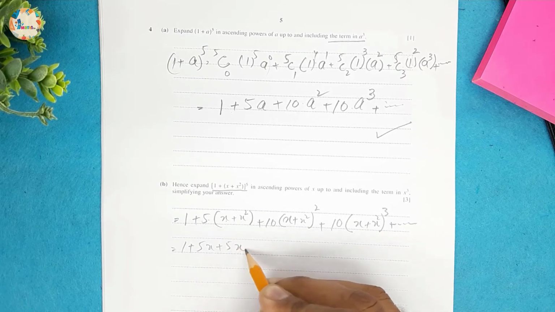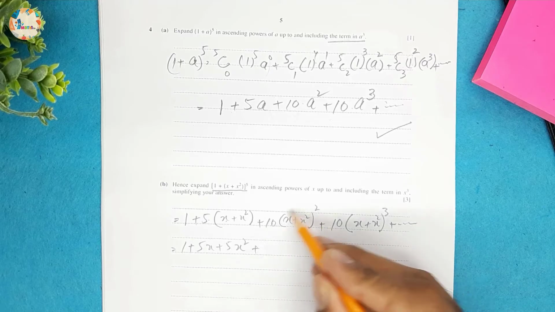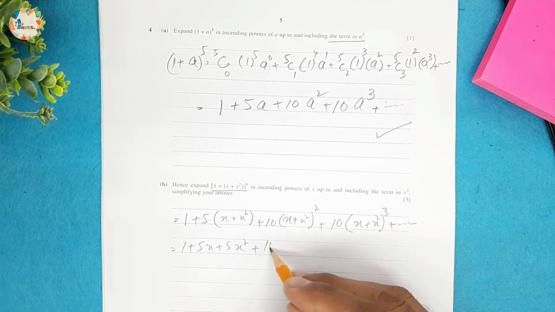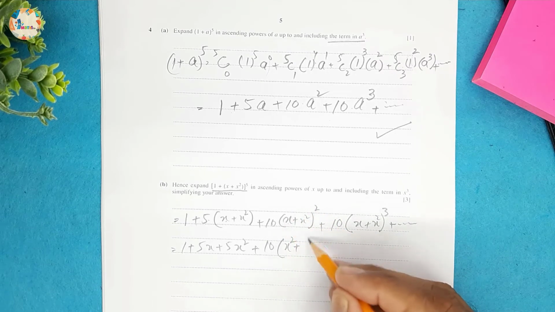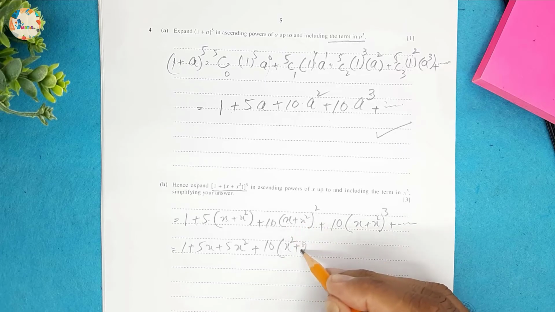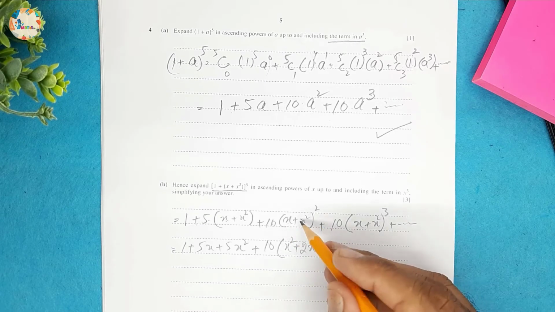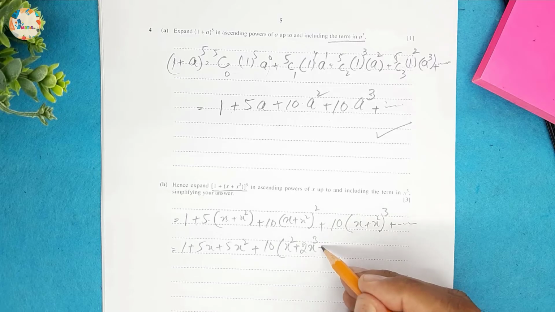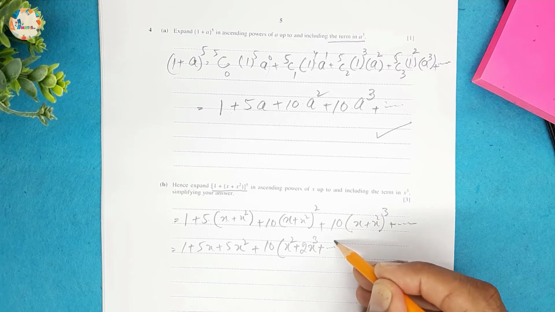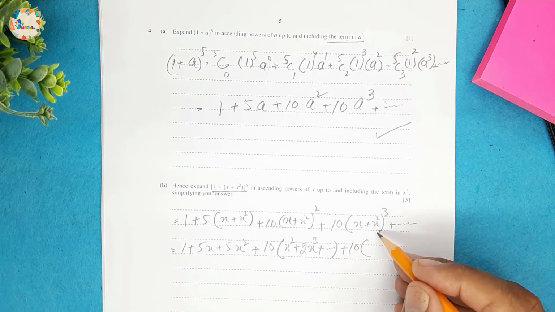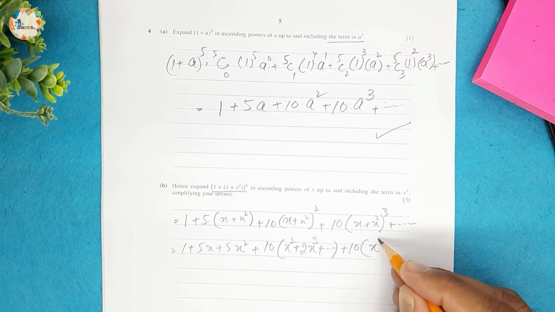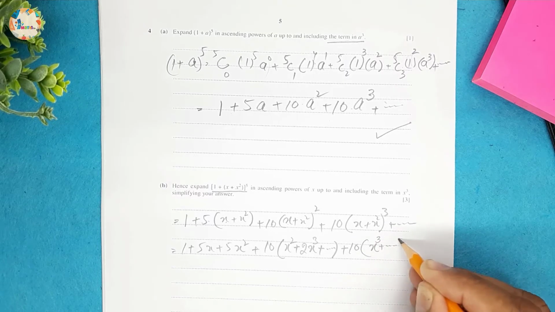plus 5x squared, plus this one we can open. This will be 10 into x squared, basically we are opening the square, x squared, plus this will be 2ab, so 2x cubed, and next will be plus x to the fourth, we are ignoring that one, so we are not taking more than x cube powers, plus 10 into this will be cube. In case of cube we will be just taking x raised to the cube, and next terms we are ignoring that one.